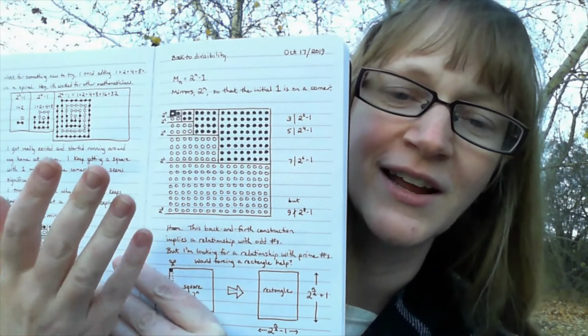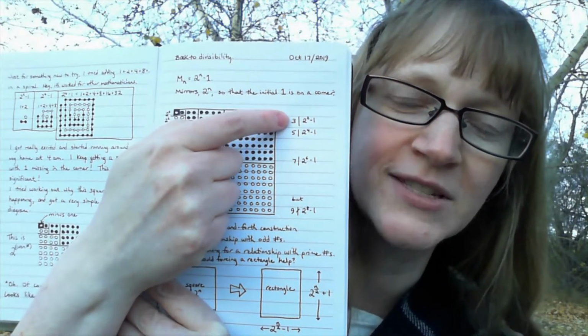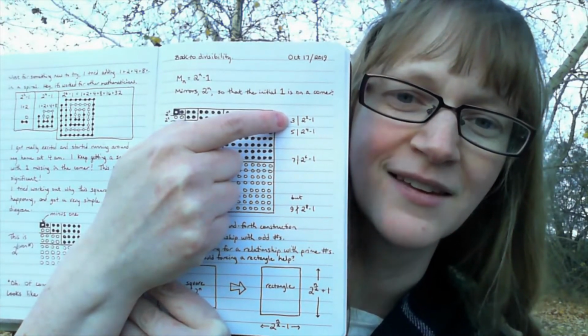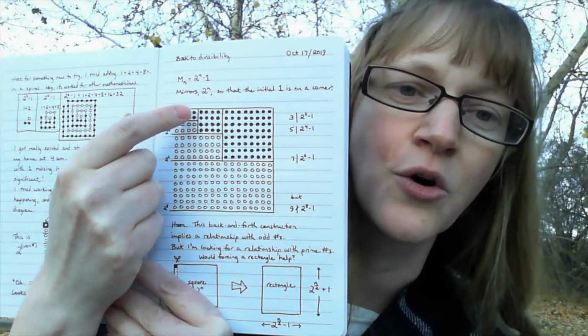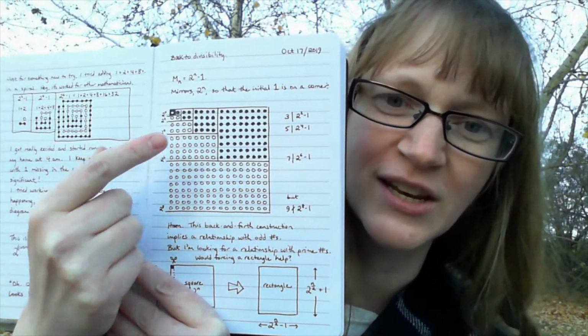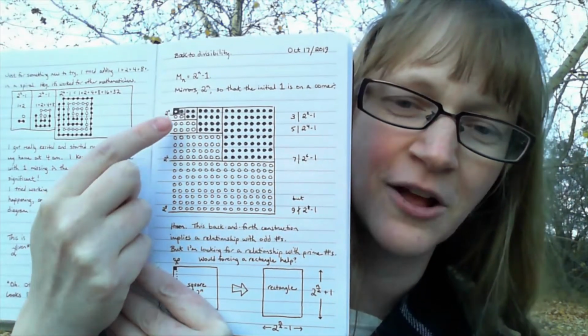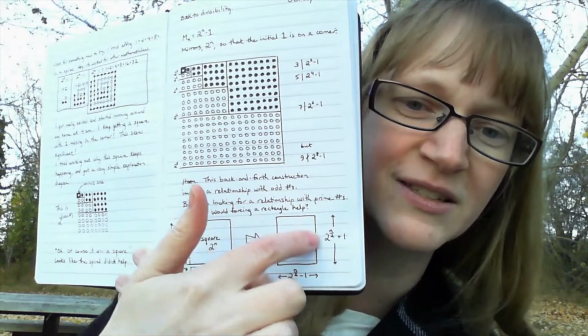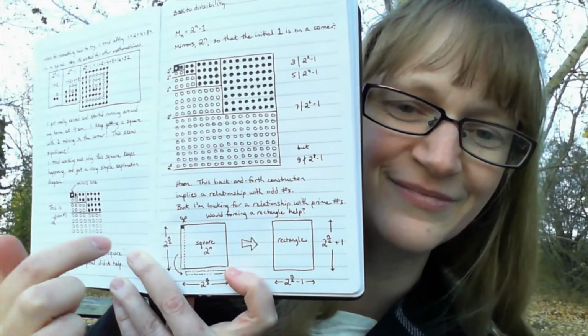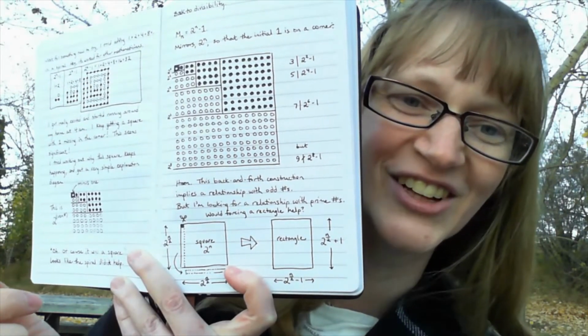Can we do better? Can we show that there is a factor of 3 in our rectangle representation? Can we show that there's a factor of 5 in our rectangle representation? Rectangles! We've built this rectangle. What is this rectangle? And now the continuation. Today we're looking more at rectangles.